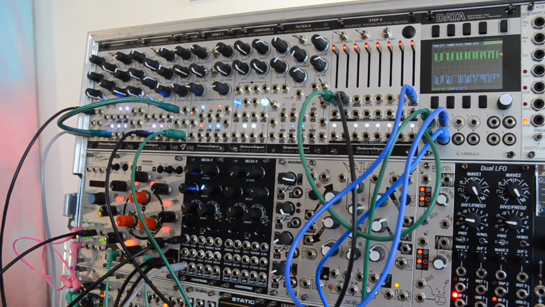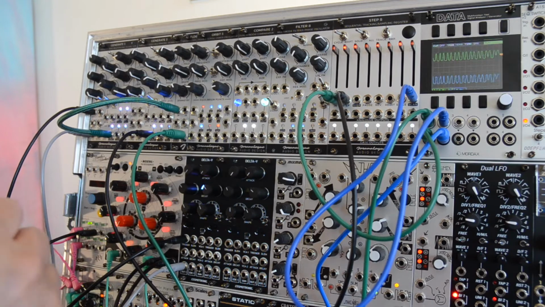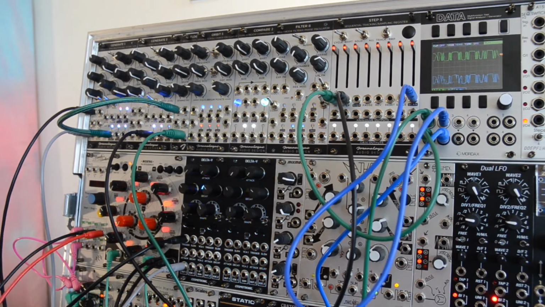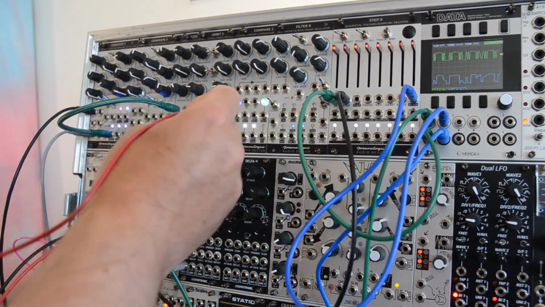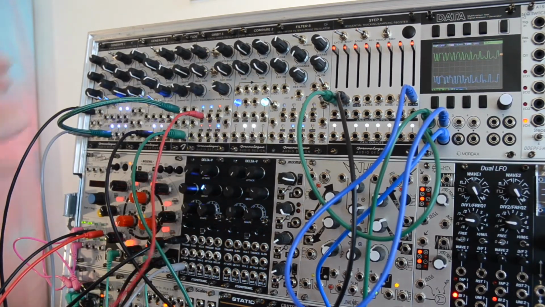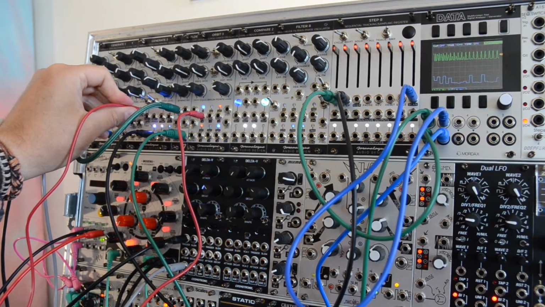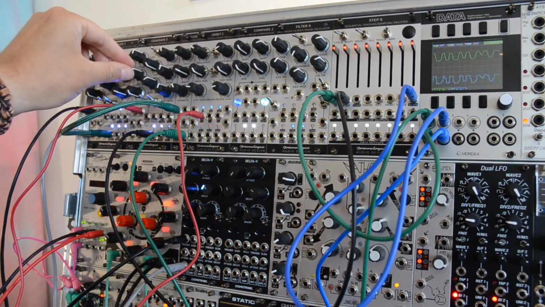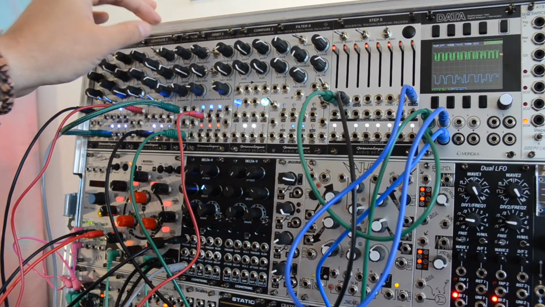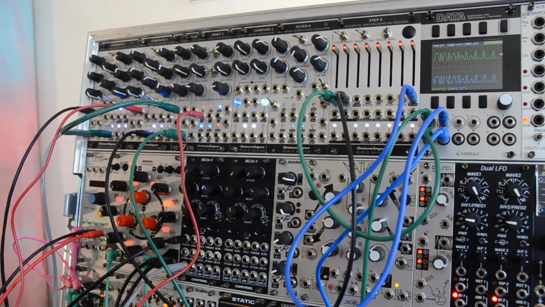Let's quickly connect a drum to this. And to make this even more interesting, I'm just going to modulate the frequency of the VCO that's setting the sample rate and clocking step 8. And let's add some reverb.